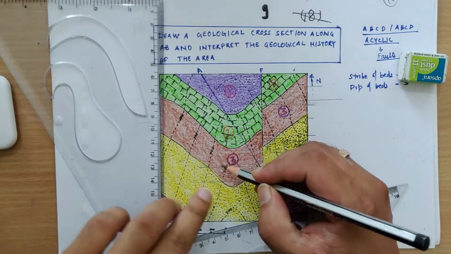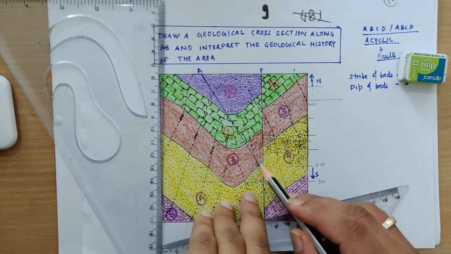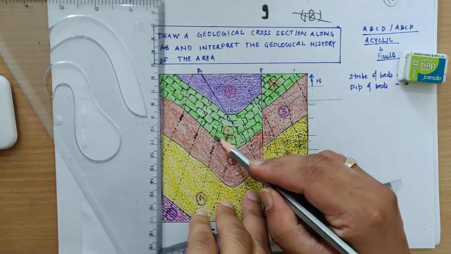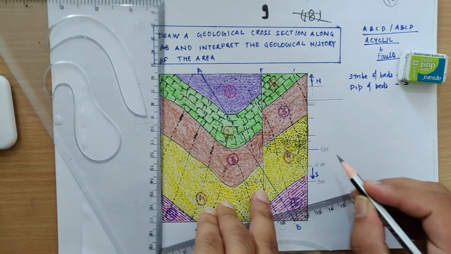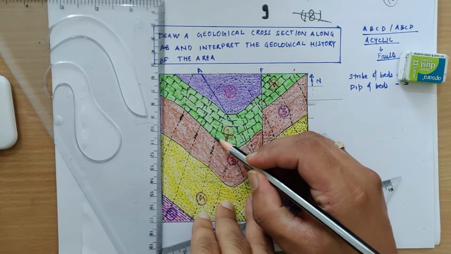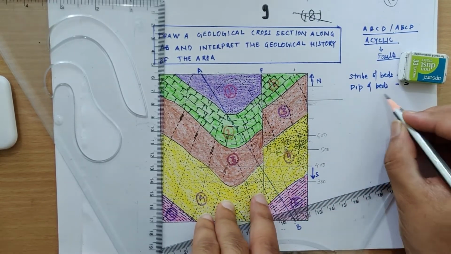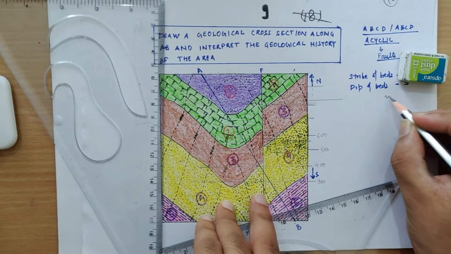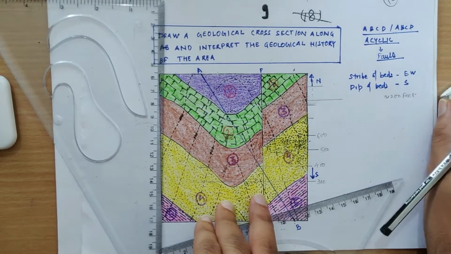So if we need to know the thickness of this bed, we can come to know by seeing different values of strike line. If you see over here, this value is 500 and this is 600. This is roughly passing from the point of 400, so there is difference of 200. So bed number 3 is approximately 200 feet thick vertically.